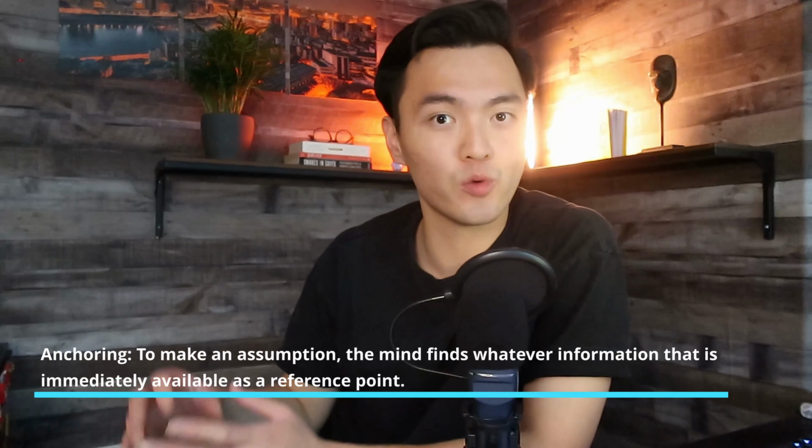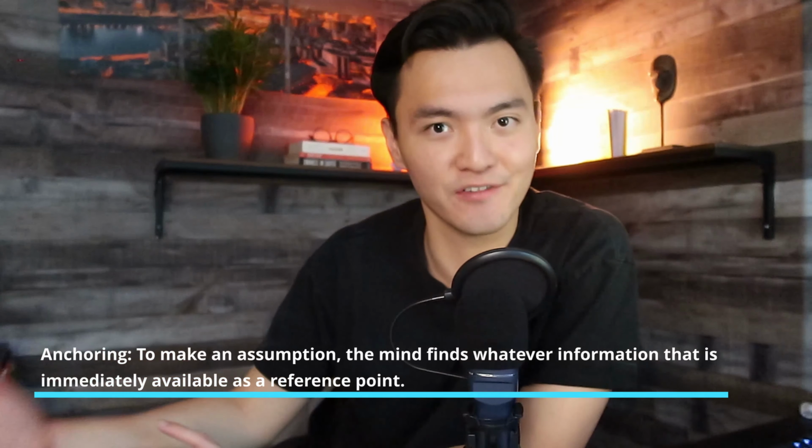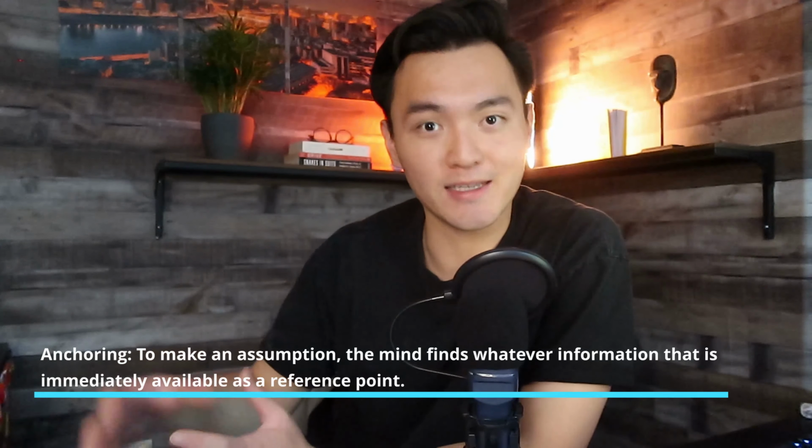Anchoring states that to make an assumption, the mind uses whatever information it can find, whatever information is most immediately available, and uses that as a reference point.